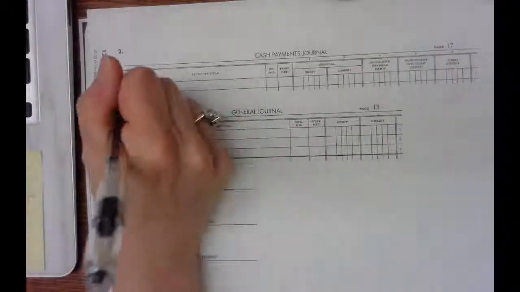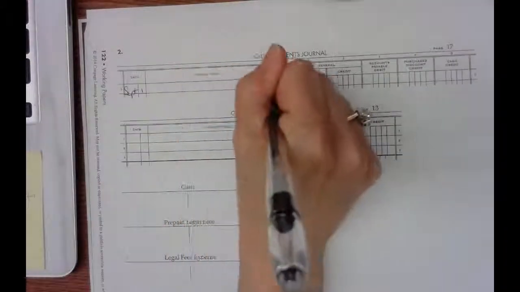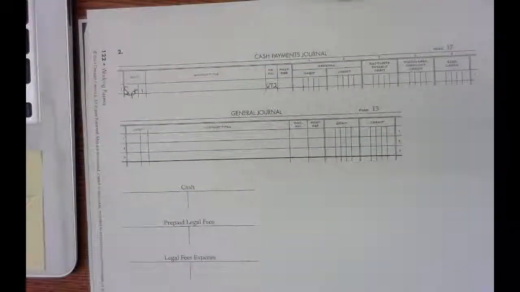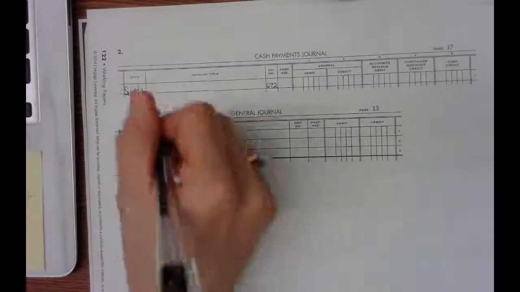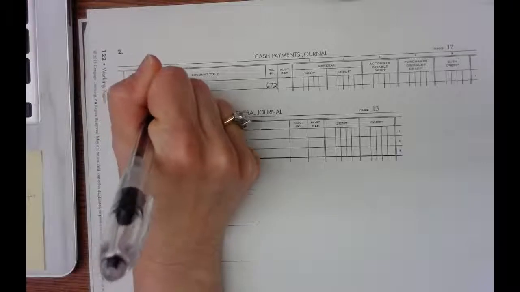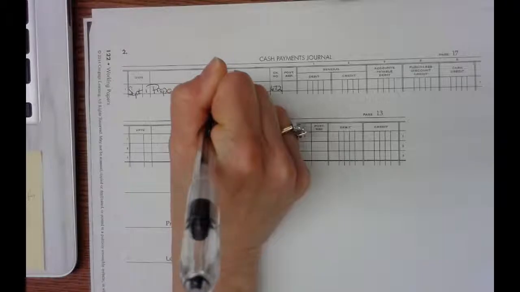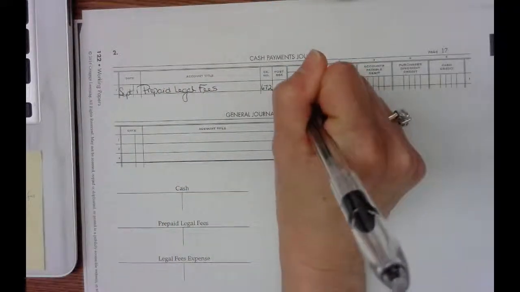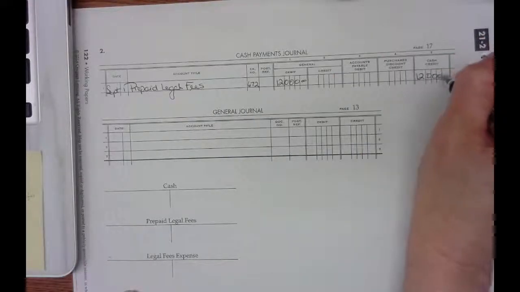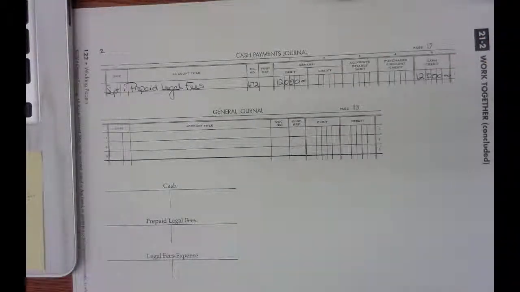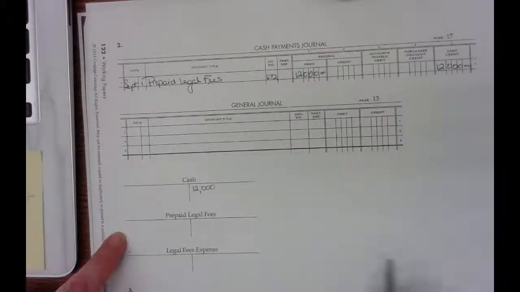So in this situation, the date is still September 1st with check number 672. For this one, we're going to write down prepaid legal fees, a general debit for $12,000, cash credit for $12,000. We can go ahead and show that down here in the T accounts.